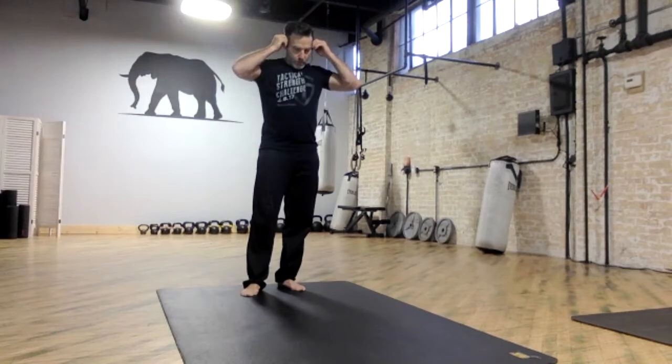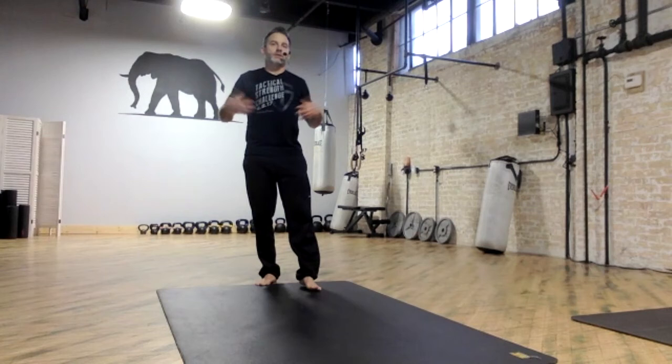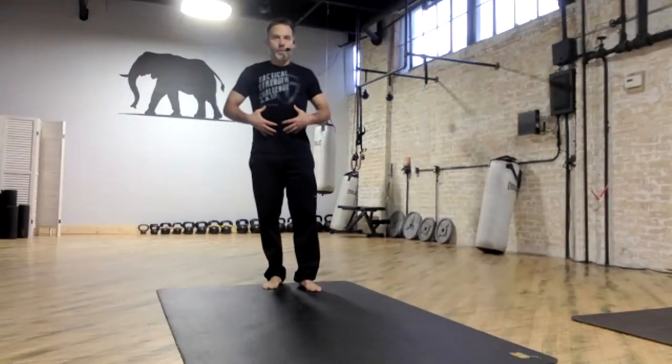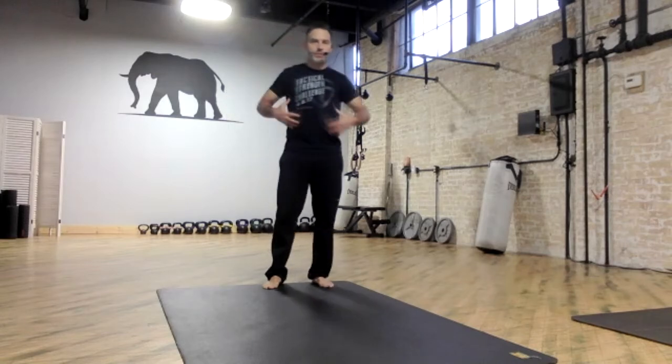All right, so we're going to work on some decompression breathing and lengthening the spine and creating more space within the spine. So basically what we're trying to do is open up our rib cage and take the biggest, deepest breath into the rib cage that we can.